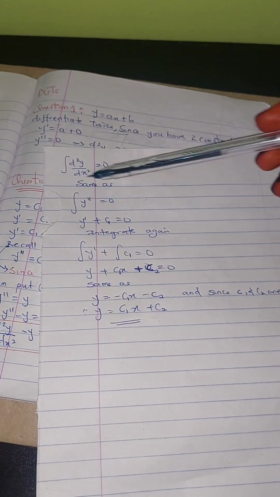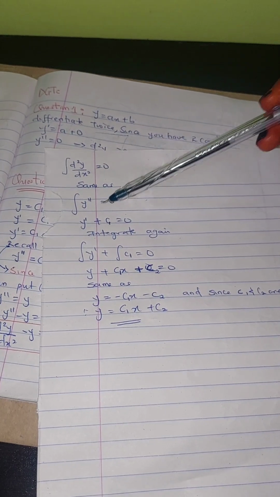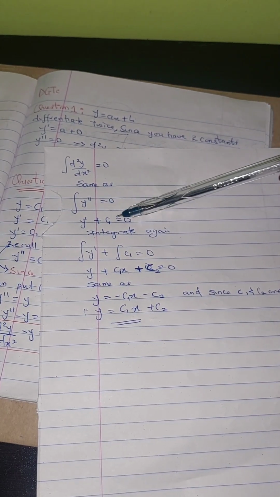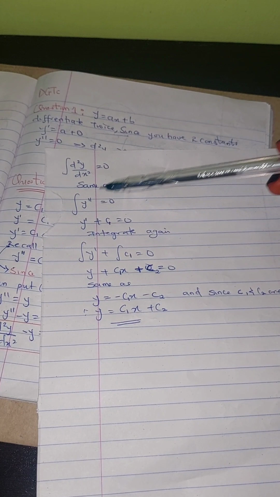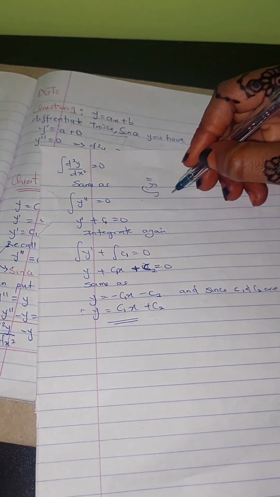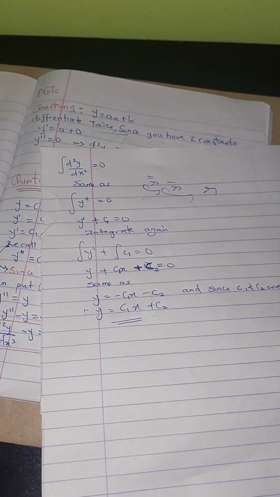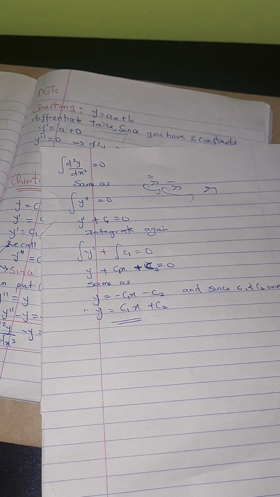If I integrate y prime prime, I'll have y prime to reduce now. If I have y prime prime and I integrate it, I'll have y prime. If I integrate y prime, I should have y. So keep on reducing, opposite of differentiation.